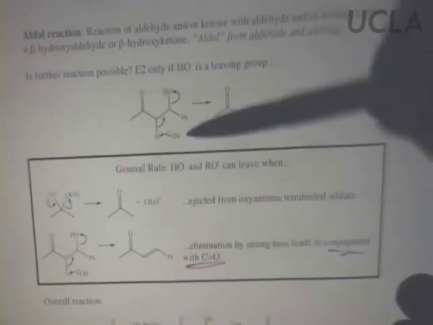but there are some things that are special about it. Number one, it's conjugated with a carbonyl. It's not just an issue of being conjugated. It turns out it's the presence of the carbonyl. It's the combination of the conjugation plus the extra acidity that the carbonyl gives, those two things together. So here's the second case where HO minus, RO minus can leave. The first one was ejected from an oxyanionic tetrahedral adduct. We see lots of cases of that. And then also when elimination, by strong base, leads to conjugation with a carbonyl.